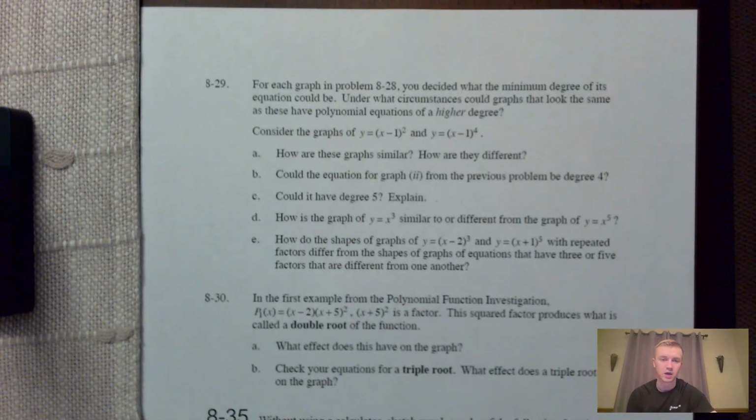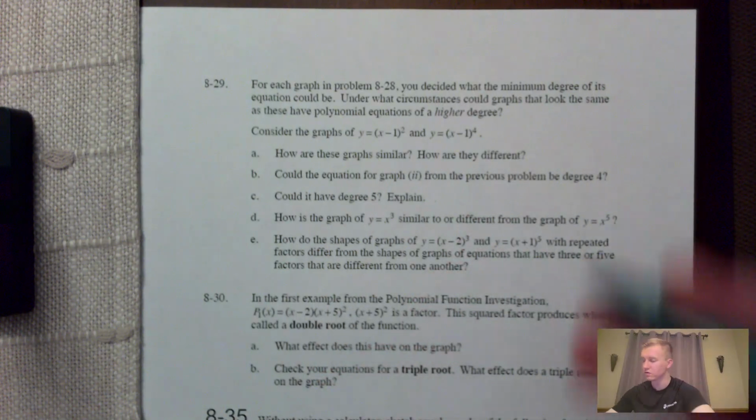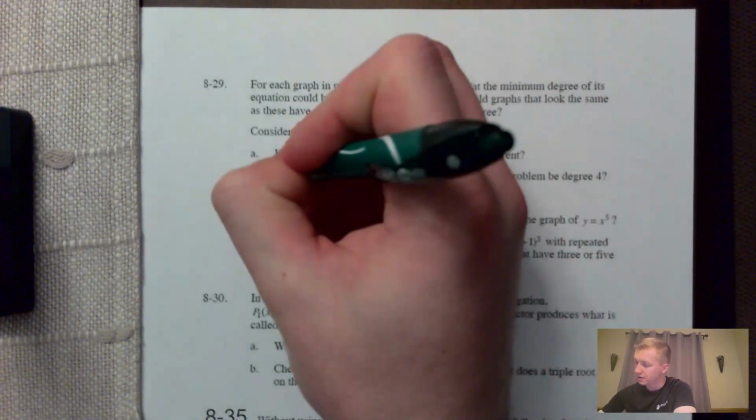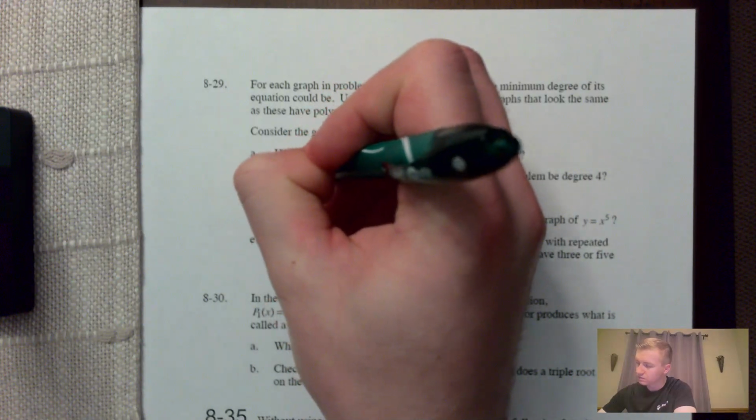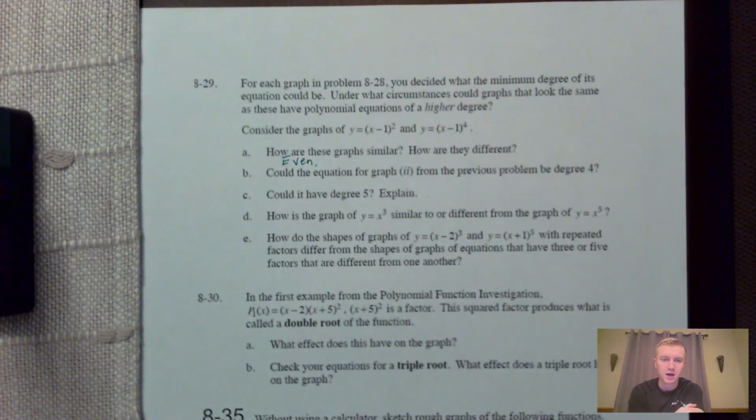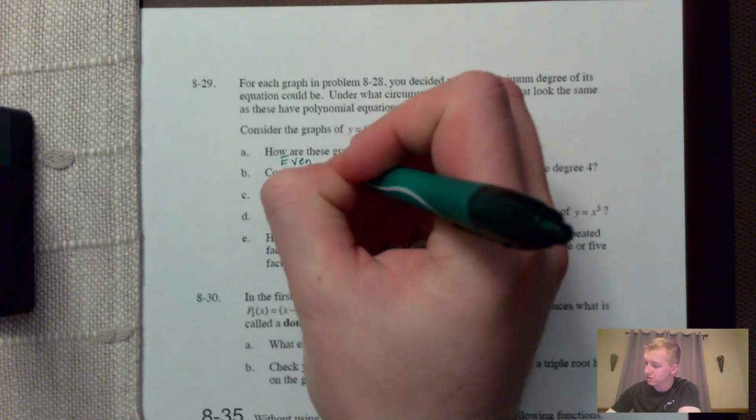Well, in this case, they're going to have the same general shape. They're both going to end on the same side because they're even functions, so I would denote that. I would say, hey, they're even. And in this case, they'll have that same shape, so you can say same general shape.